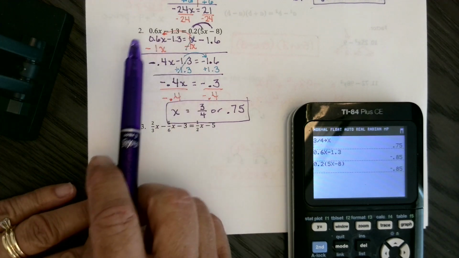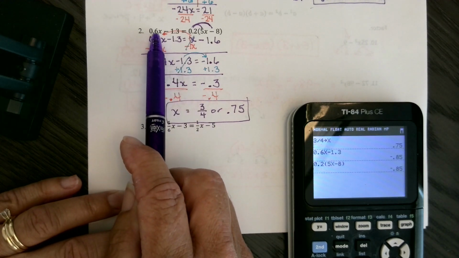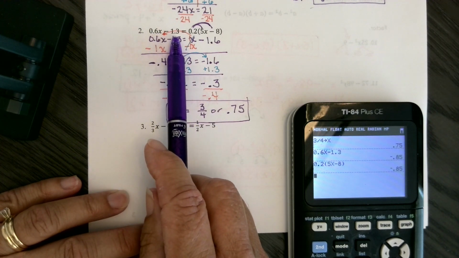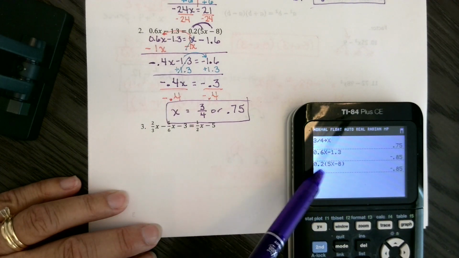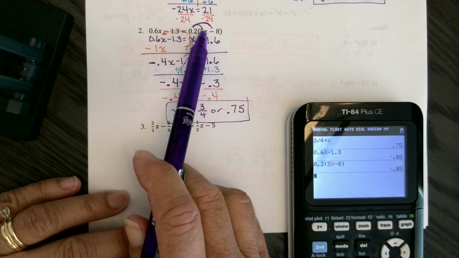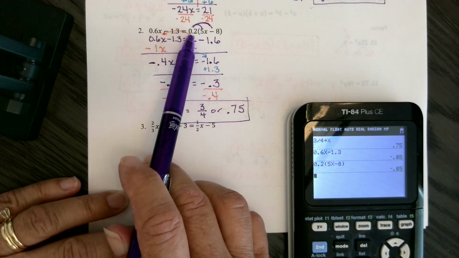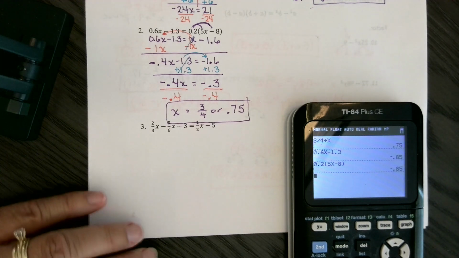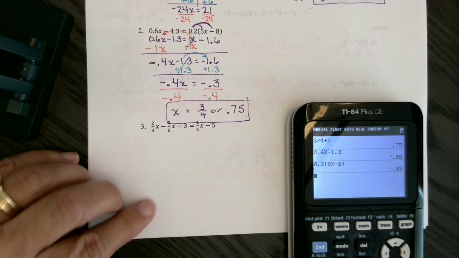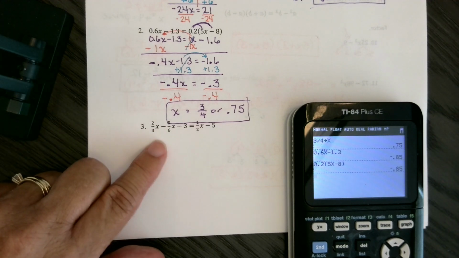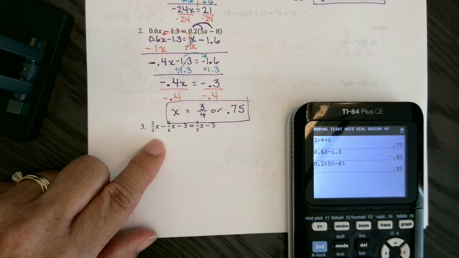It would be the same thing as saying 0.6 times our answer, then we subtract the 1.3. Then for this one, you're going to do parentheses first. You'd say 5 times this minus 8, and then multiply by 0.2. But our calculator makes it so much easier. Just like our decimals, let's let our calculator do the work.